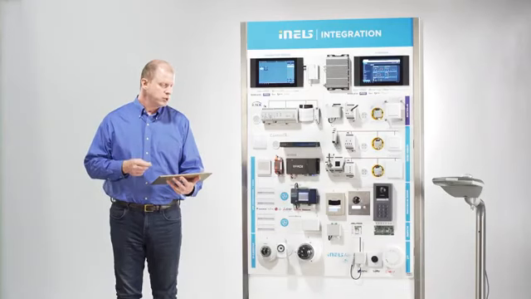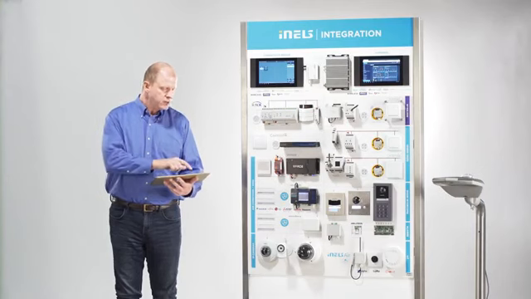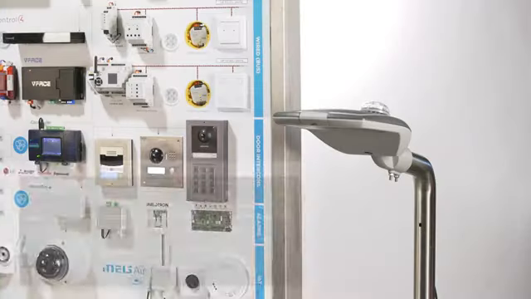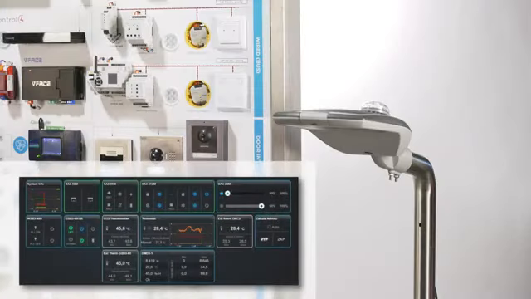Now let me show you how to control, for instance, street lighting using iNELS Air. And we turn it on and off.